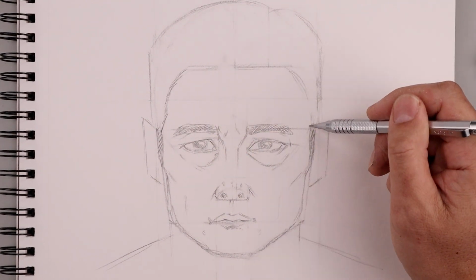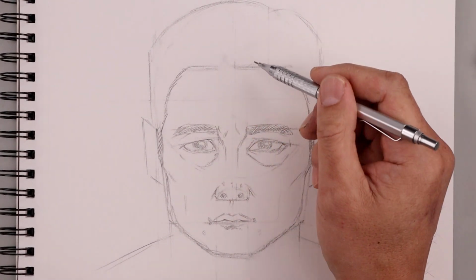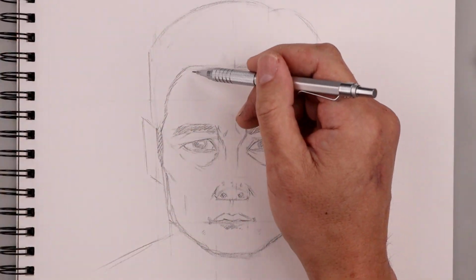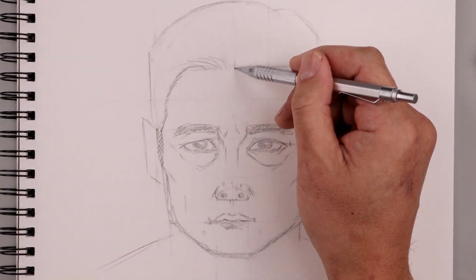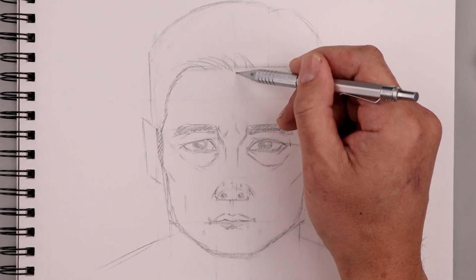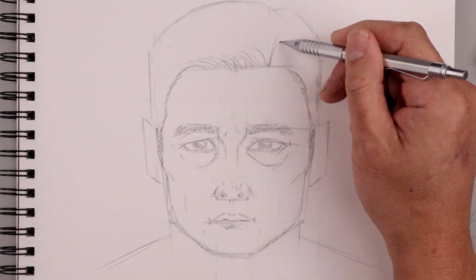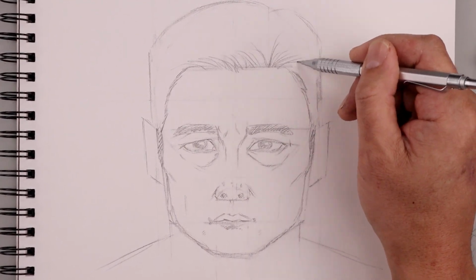Just going to work our way across the edge of the hairline, coming in towards the middle. Now I'm just going to brush the hair over towards the left from the center. Just working our way in towards that part. So just adding a little bit of texture across the edge of the hairline. And then from here we're going to curve this up and out towards the right.